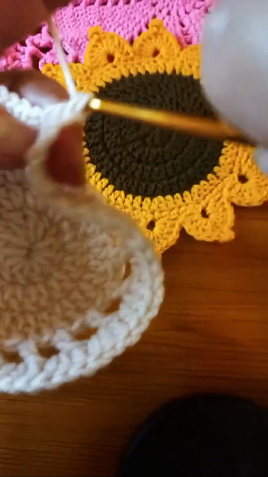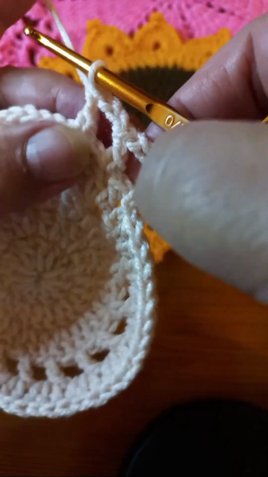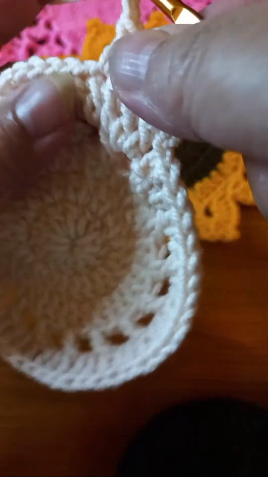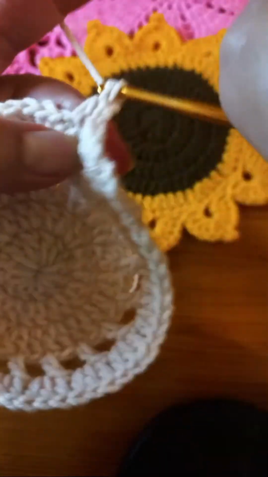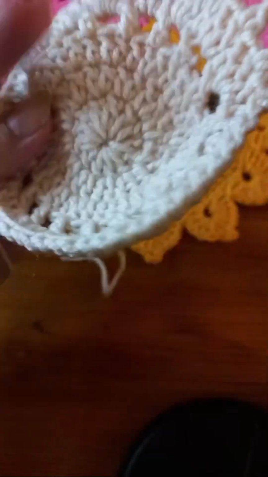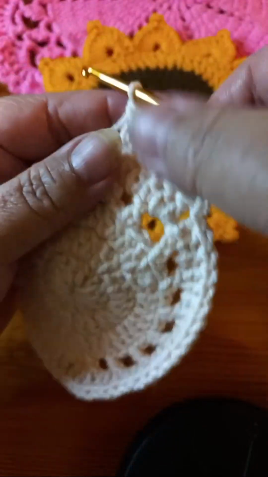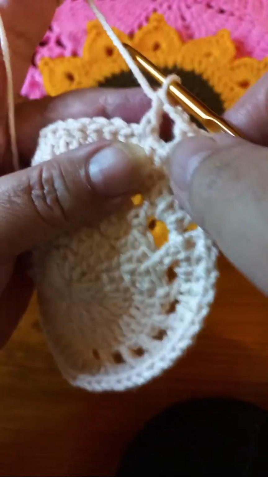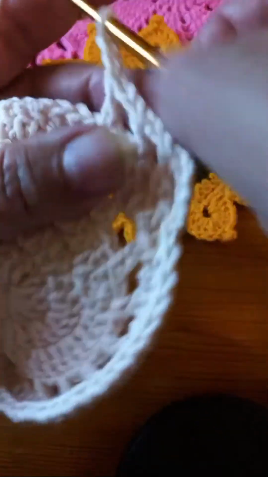In this way you can expand your circle in a good way. Do extra chains and sometimes extra stitches, and slowly, gradually you can expand your circle. But for making a solid circle, you don't do 3 chain, you do 2 chains, and don't count the 2 chains as a stitch.